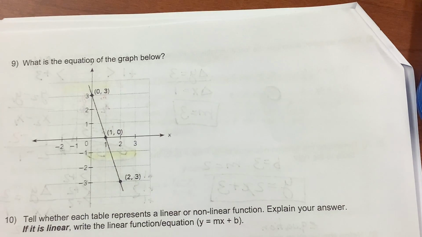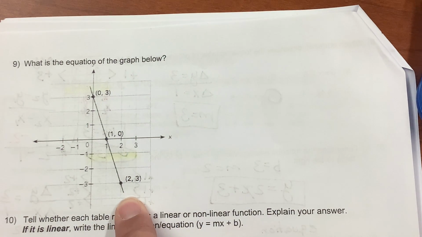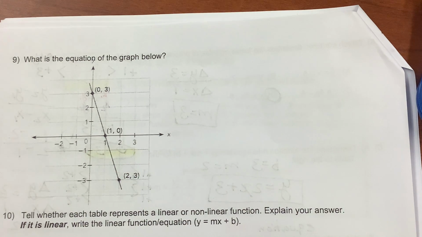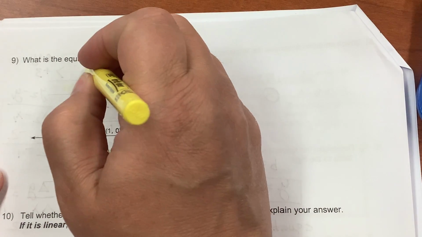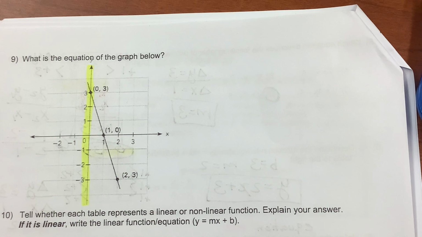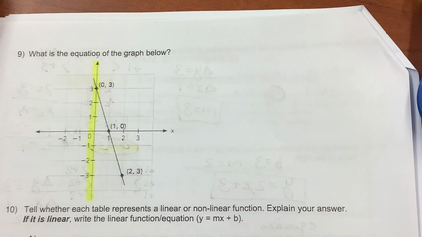All right, let's take a look at this equation. So, here's the graph of an equation. We don't know what the equation is at first. Before I do this, I'm going to grab my highlighter and highlight the y-axis, because the two things that you need in order to write the equation of a graph are the y-intercept and the slope.